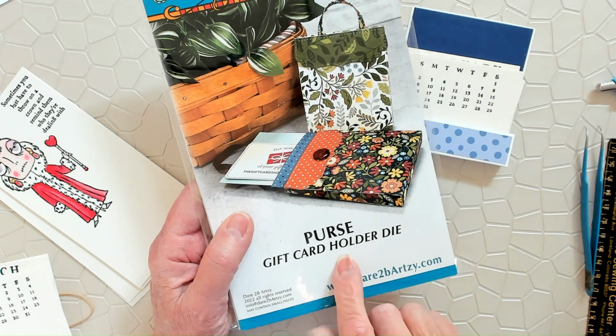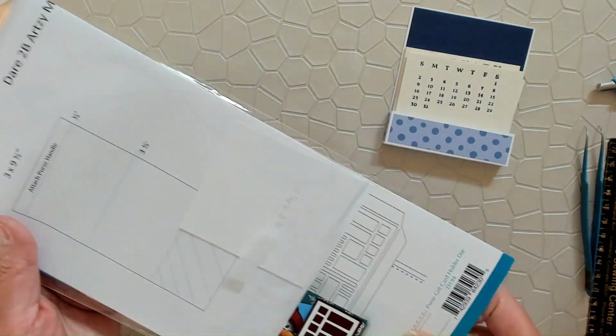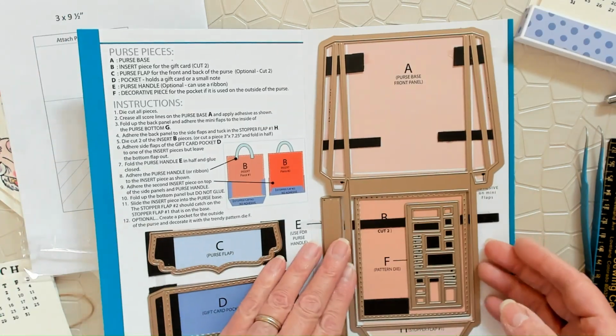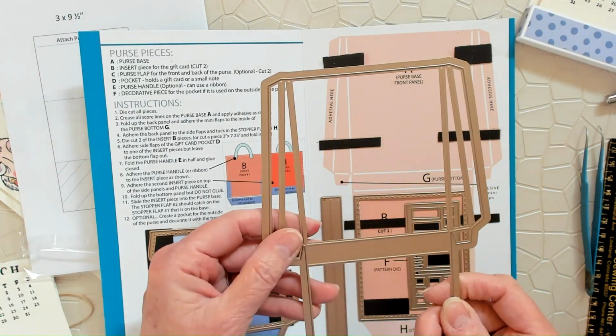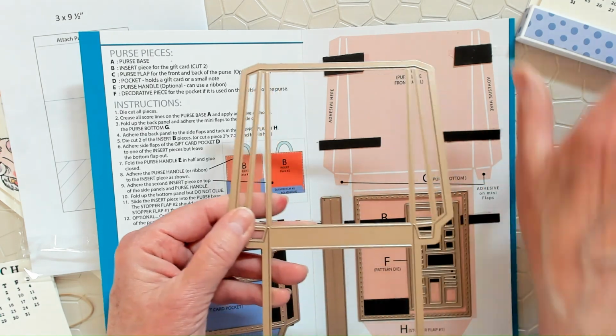It's their purse gift holder die. And again, if you don't have this, that's fine. Look through what you have or look through your recycling and find a box you can cut up. But this is the die. It's one piece. And I've got my back here. I've got my front. And I've got the little side.